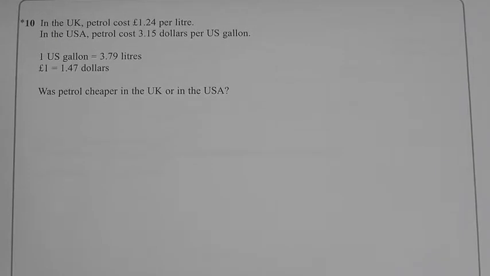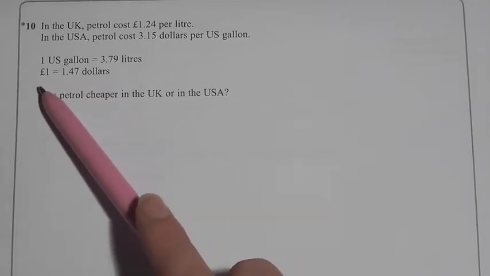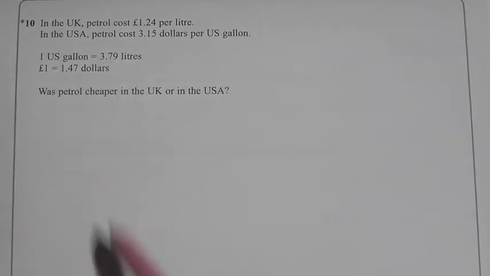Question 10, there are loads of different ways to get to the answer. You're comparing petrol costs in the US with the UK, and you're given information about pound prices per litre, dollar prices per gallon, how many litres there are in a gallon, and a conversion rate between pounds and dollars. Note that you get more dollars for your pound than the other way round. So to be able to do this question, you have to come up with comparable values.